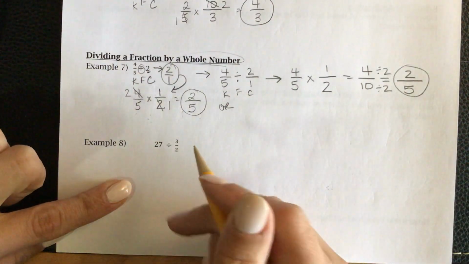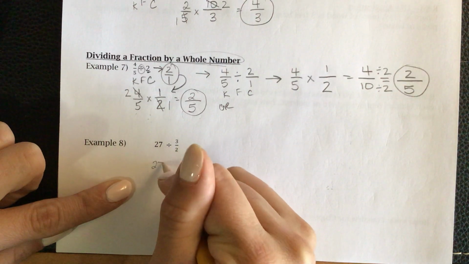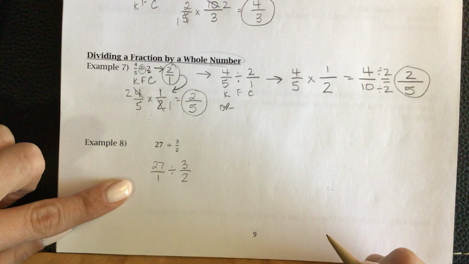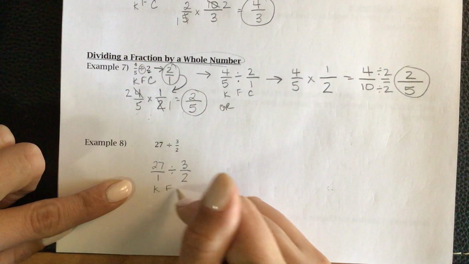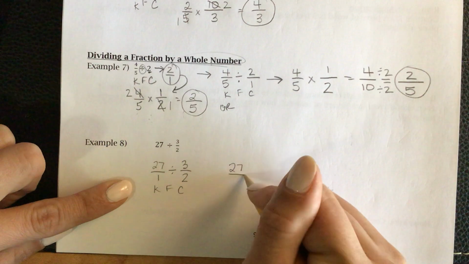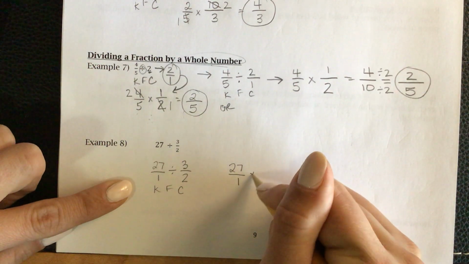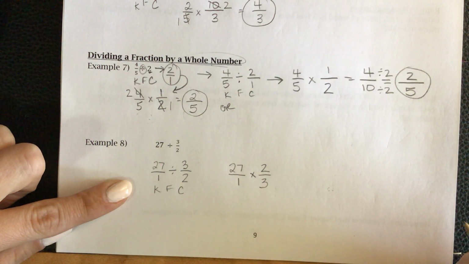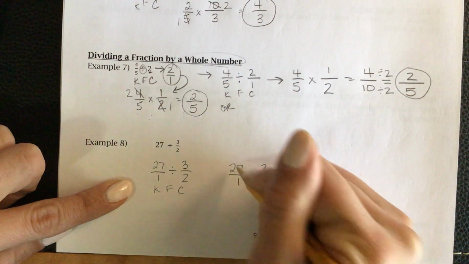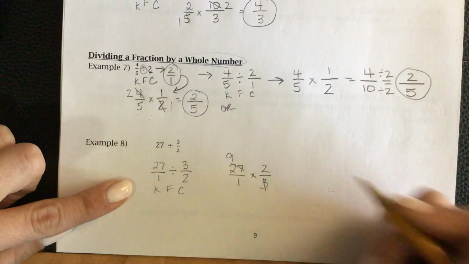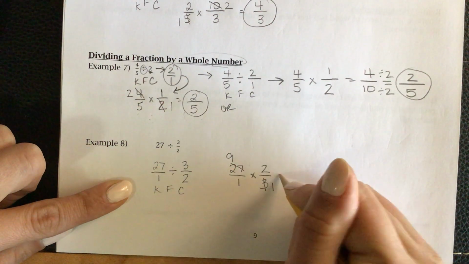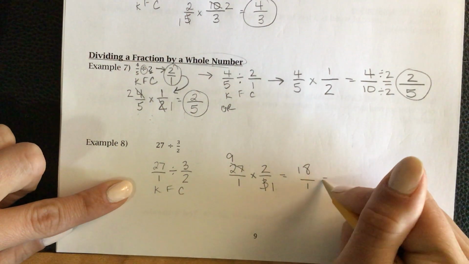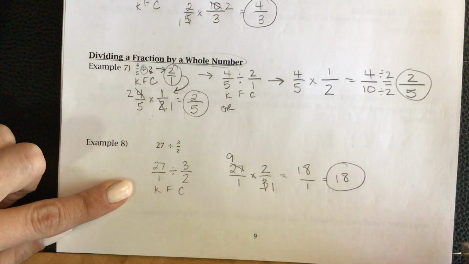On example 8, I'm going to convert this first to 27 over 1 divided by 3 over 2. Then I'm going to do my keep, flip, change. So I have 27 over 1 is the one I'm going to keep. Multiply is my flip, and 2/3 is the reciprocal. I'm going to cross cancel. 3 goes into 27 9 times, and 3 divided by 3 is 1. 9 times 2 is 18. 1 times 1 is 1. 18 over 1 is the same as 18.